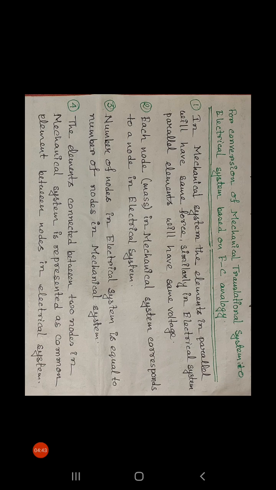Now come to the second point. Each node in a mechanical system, where node means mass or meeting point, corresponds to a node in the electrical system. So a node in mechanical will be treated as a node in electrical.